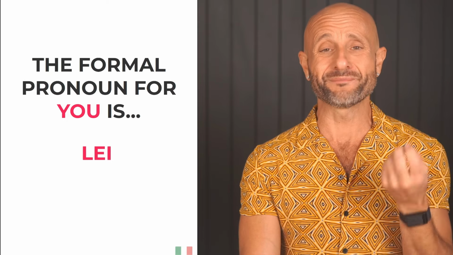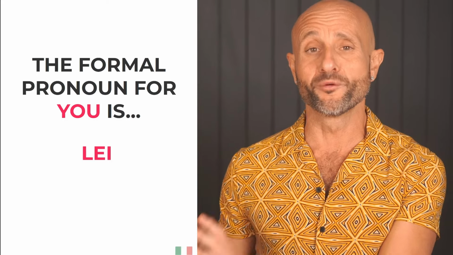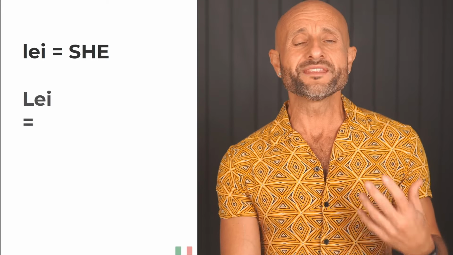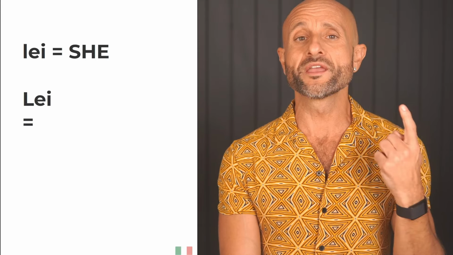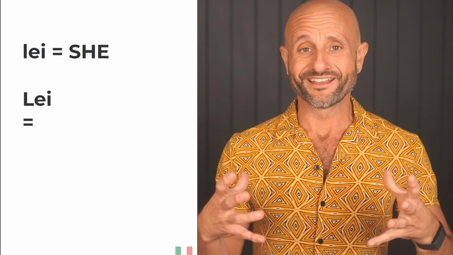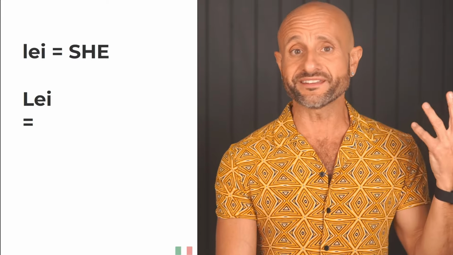You've seen this word before, it means she, but now I'm telling you that it also means you sir, you ma'am. It actually is spelled in a little different way if you are reading or writing. When we say lei meaning she, we don't capitalize the first letter unless it's the beginning of a sentence, but lei is spelled L-E-I, and that means she, okay? When Lei means you sir, you ma'am, we spell it with a capital L. That is the only difference. If you're reading, you can tell that Lei means you sir, you ma'am. Otherwise, if you hear it, it sounds the same.